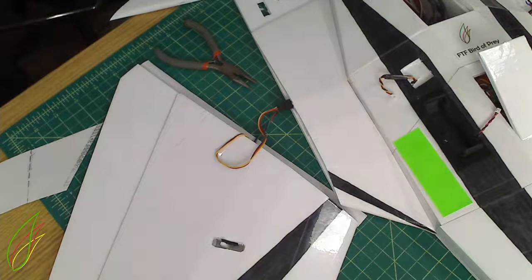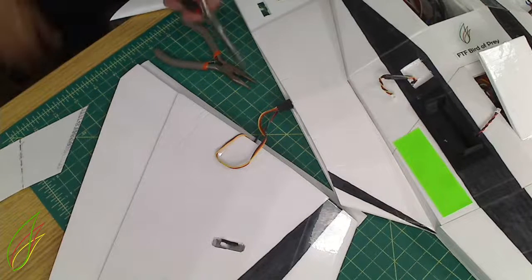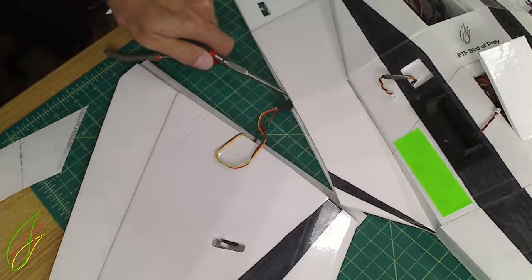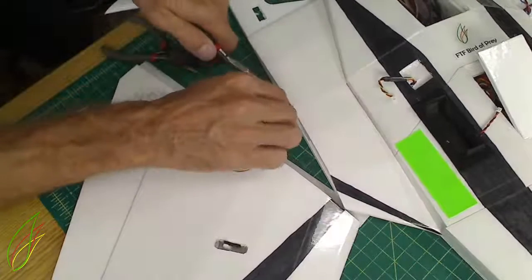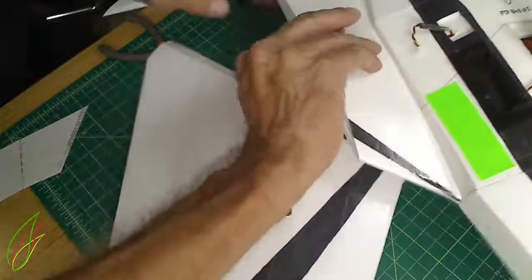We need to get long needle nose pliers. Where are they? Need to get long needle nose pliers and get on the inside of this. Oh dear. I have screwed this up, you guys.